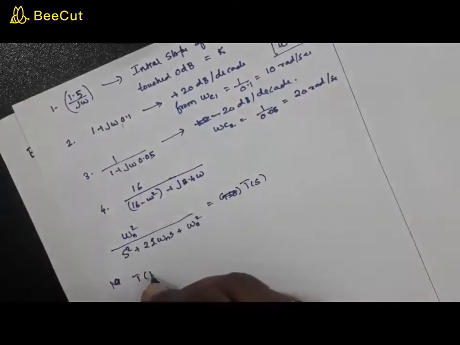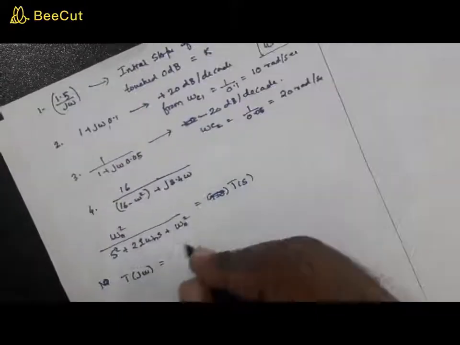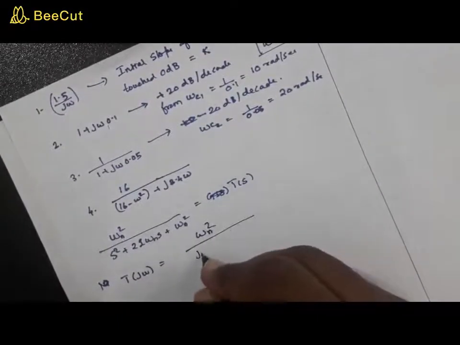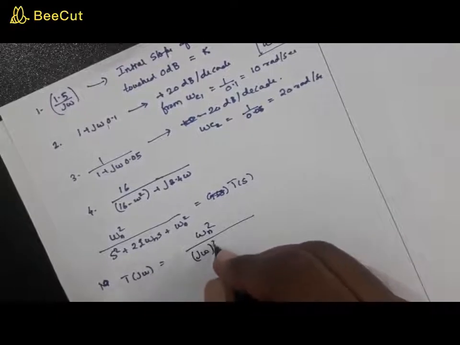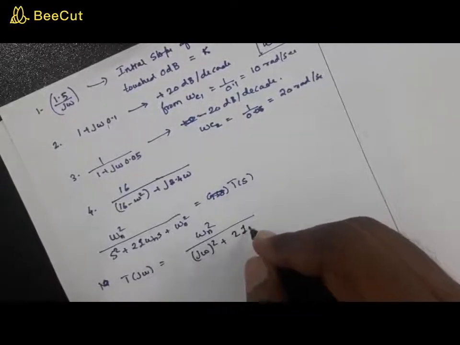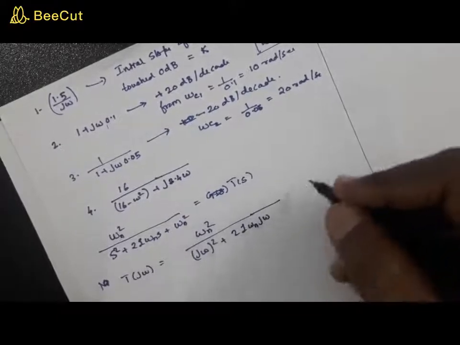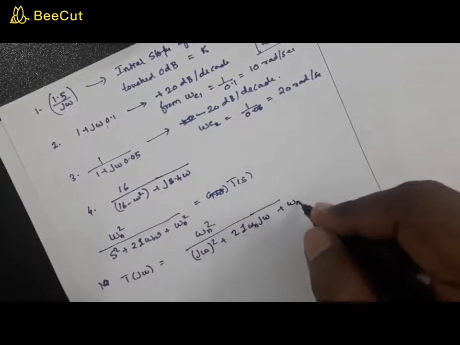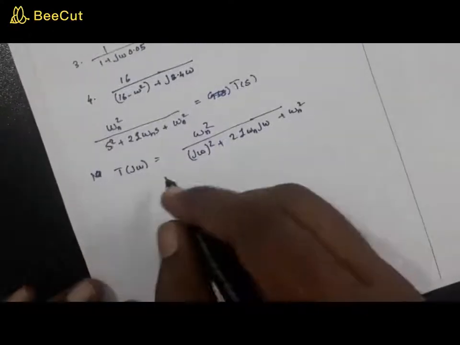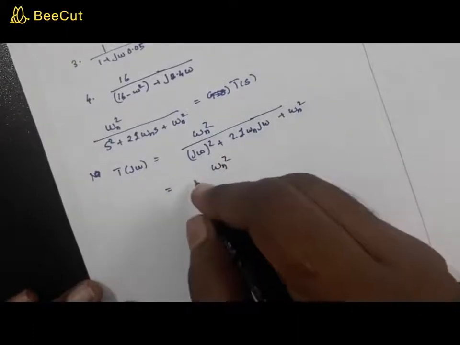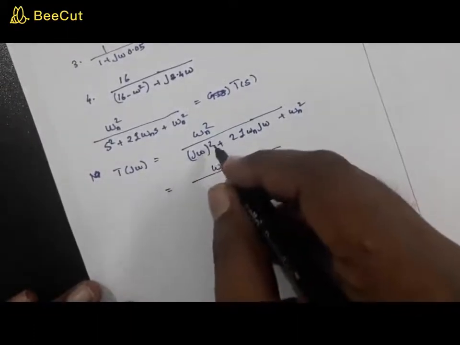Now you are to find out T(j omega). T(j omega) means omega n square divided by (j omega) the whole square plus 2 zeta omega n into j omega plus omega n square. What is j square? j square is minus 1.